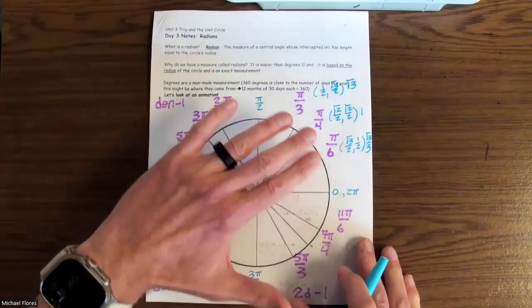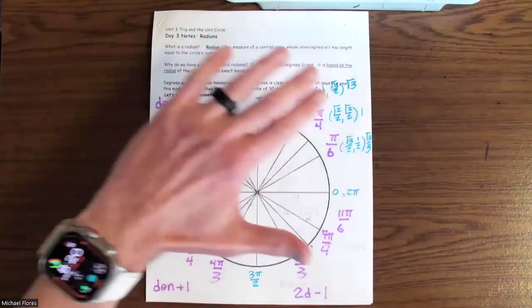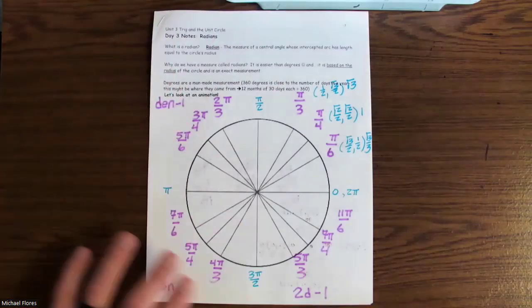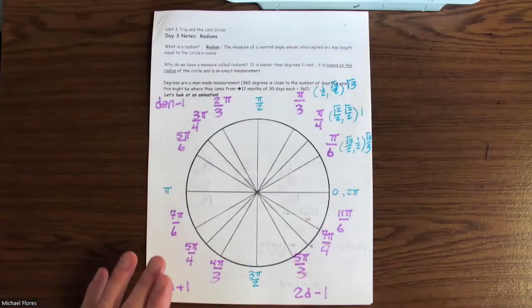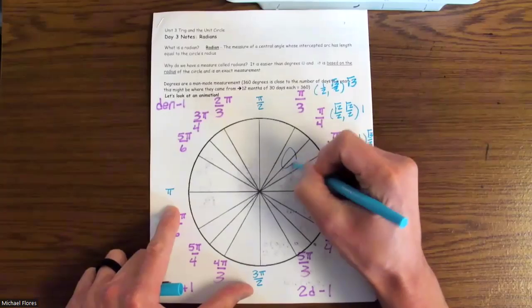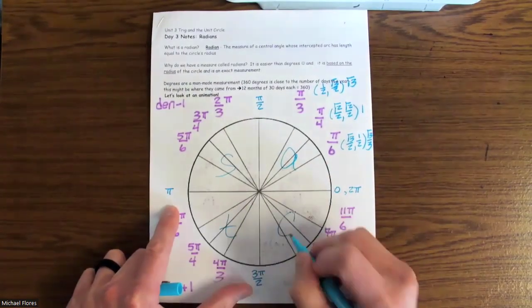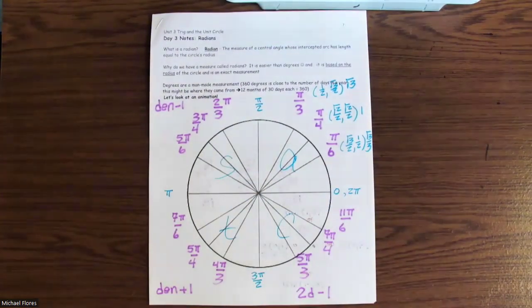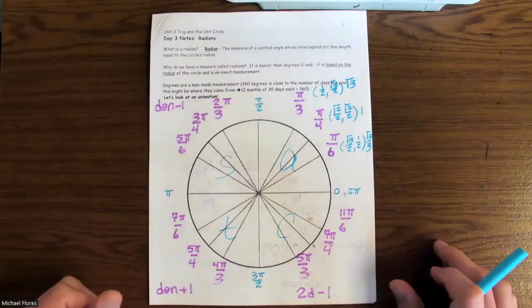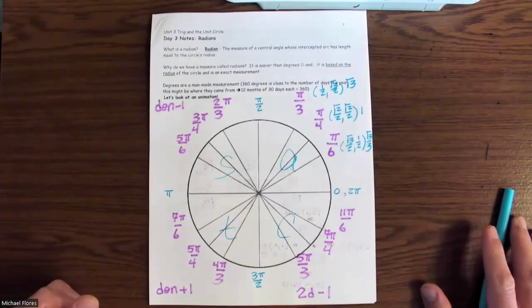Now, I'm not going to write the rest of the values because they're going to be the exact same. Just remember, the signs will change. And that's where All Students Take Calculus comes in handy. You can then remember which of these values should be positive based on what quadrant they're in.